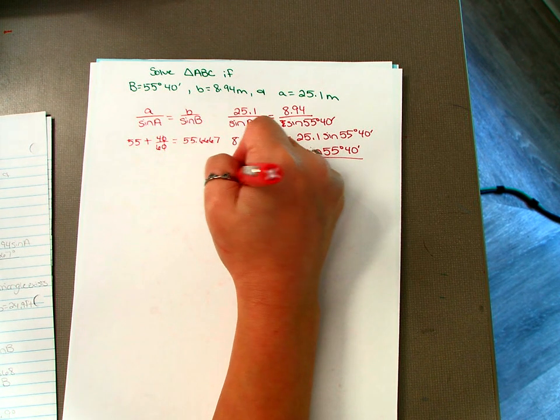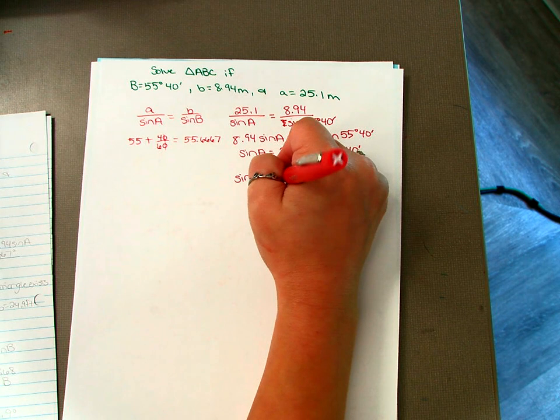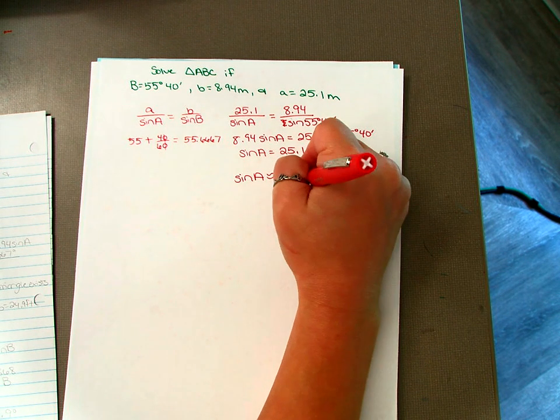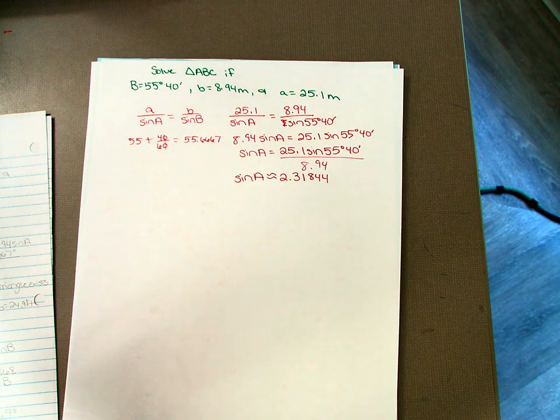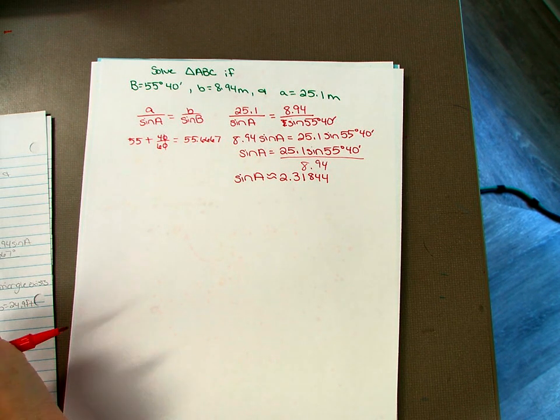So we find that sine of A is approximately 2.31844. But what do we know about sine?